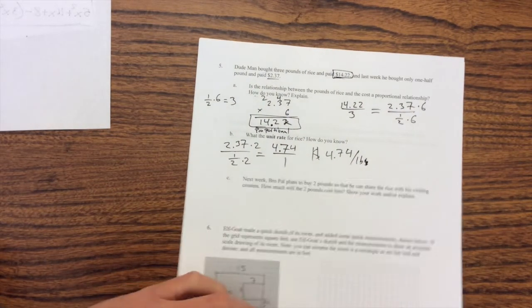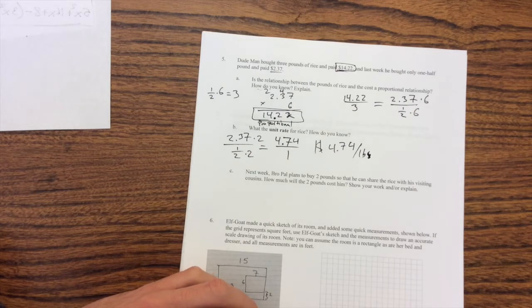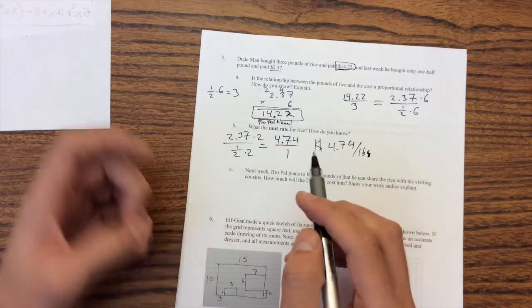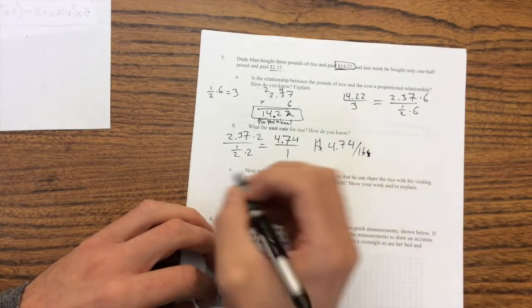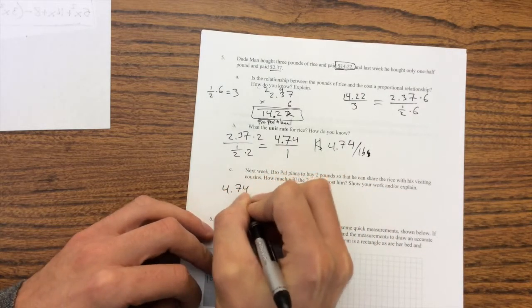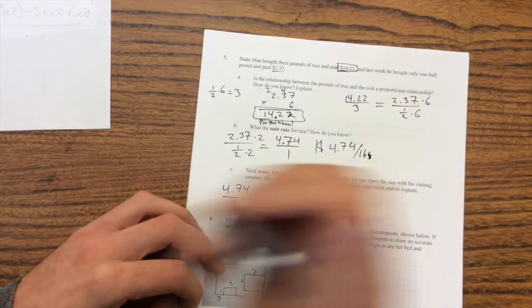Next week, BroPal plans to buy 2 pounds so that he can share the rice with his visiting cousins. How much will the 2 pounds cost him? Show your work and or explain. So we've already done quite a bit of work here. We know the unit rate is $4.74 for 1 pound. Now we just got to find 2 pounds.